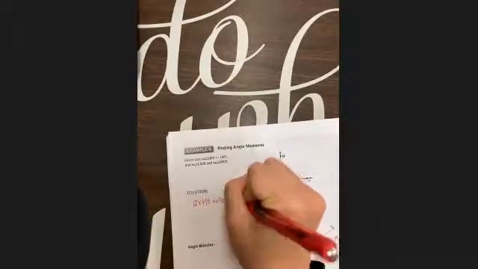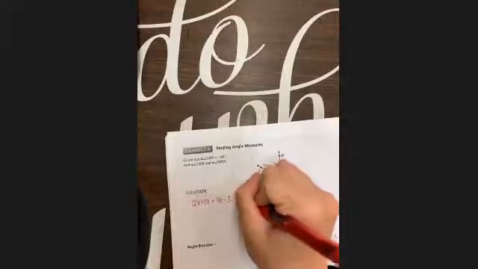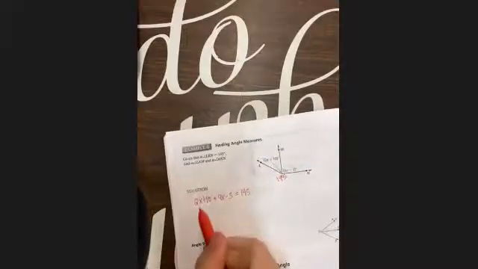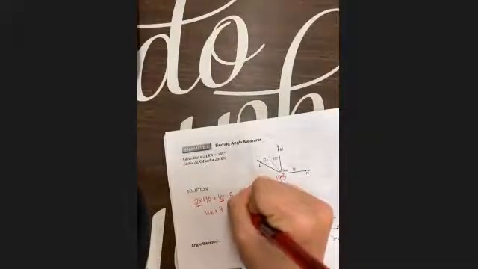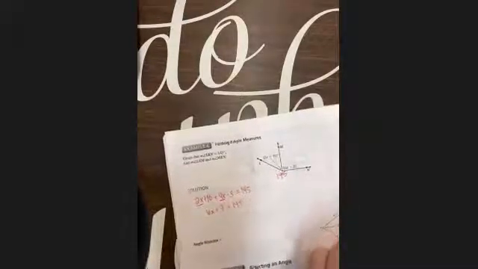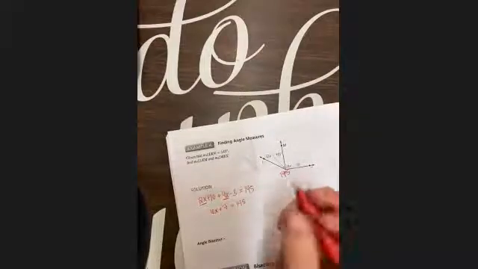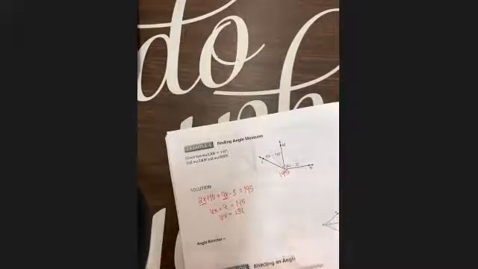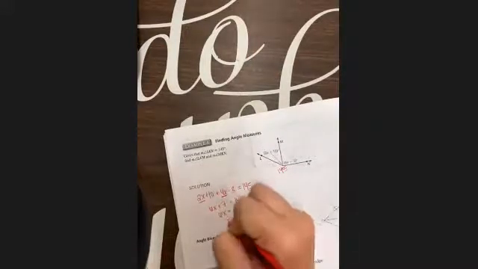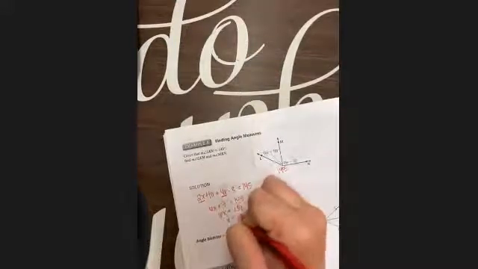Those added together equals 145. So I have 2x's and 4x's, so I get 6x. 10 minus 3 is 7. Subtract the 7 across, and I get 138, so 6x equals 138. Divide by 6, and you get x equals 23.